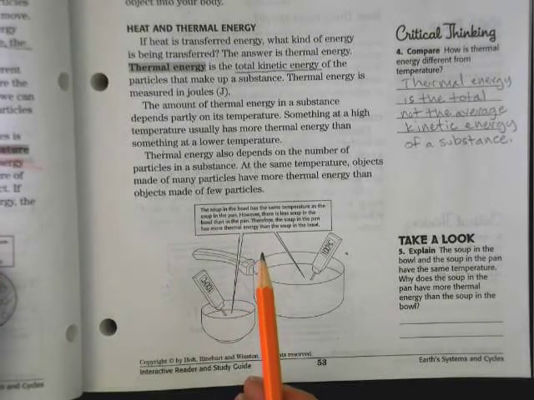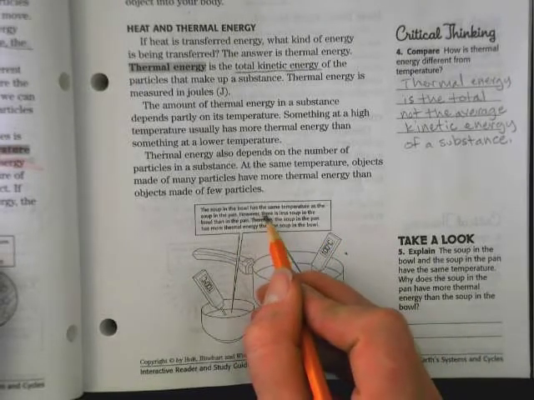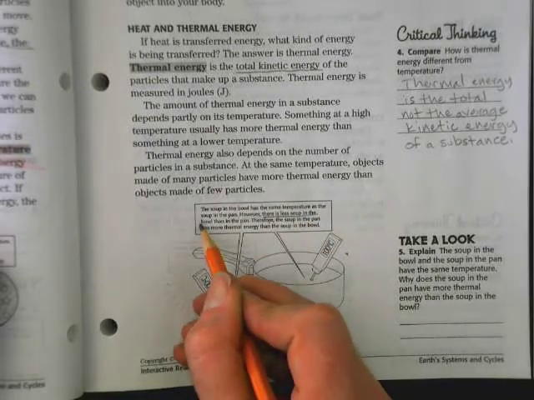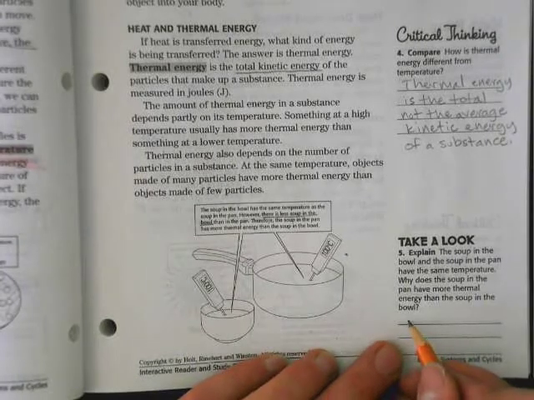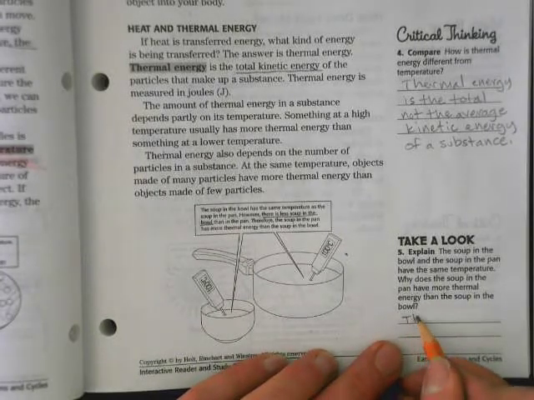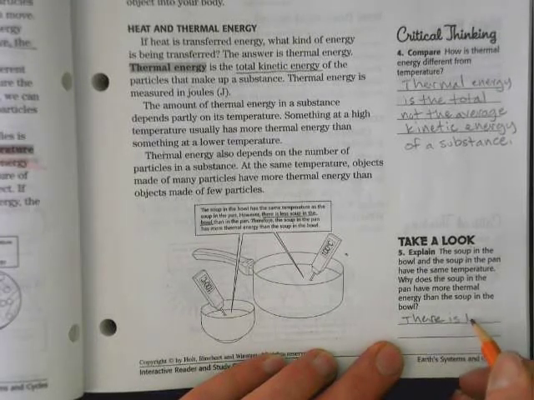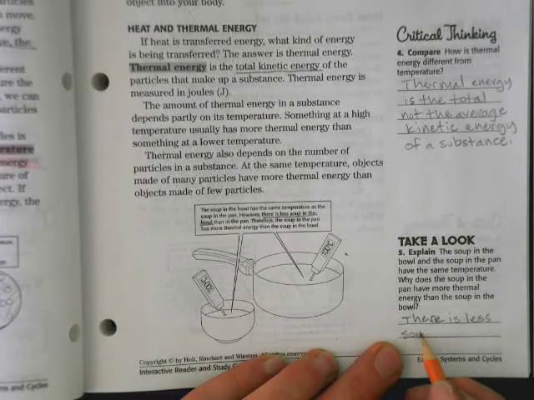Number 5. Explain. The soup in the bowl and the soup in the pan have the same temperature. Why does the soup in the pan have more thermal energy than the soup in the bowl? And it says right here that there's less soup in the bowl, and we know that the total kinetic energy has to do with how much there is. So I guess it's because there's less soup in the bowl that it has less thermal energy.